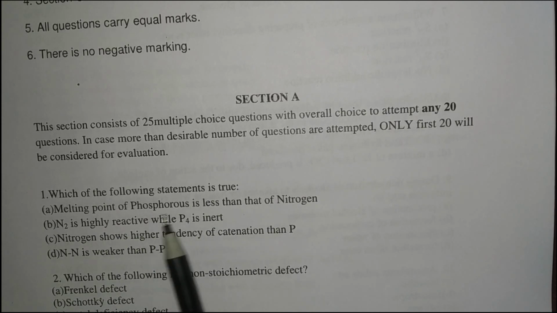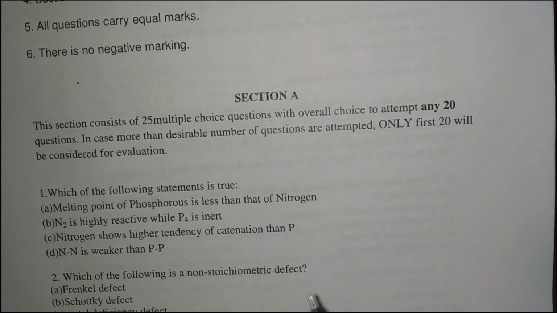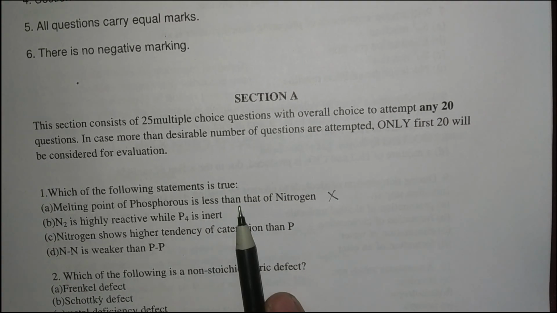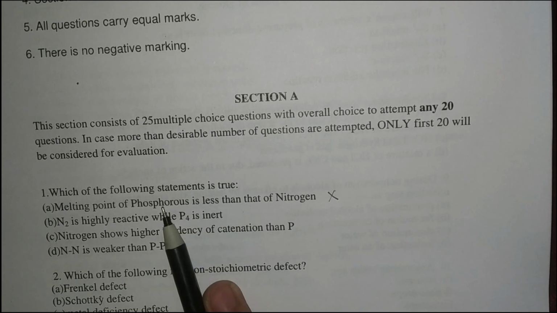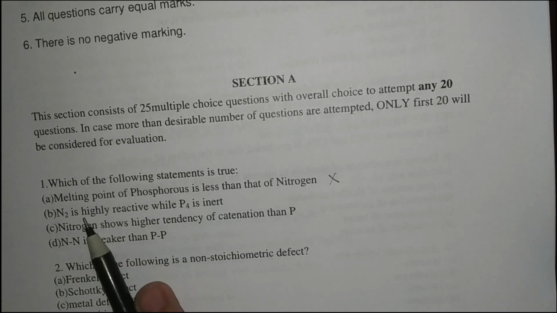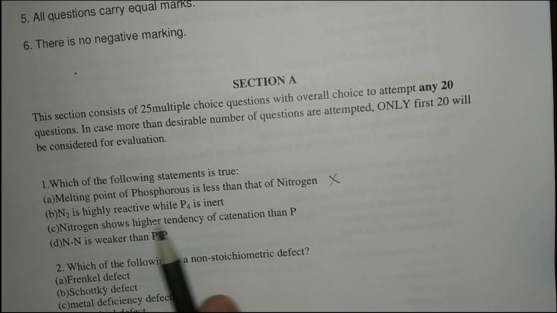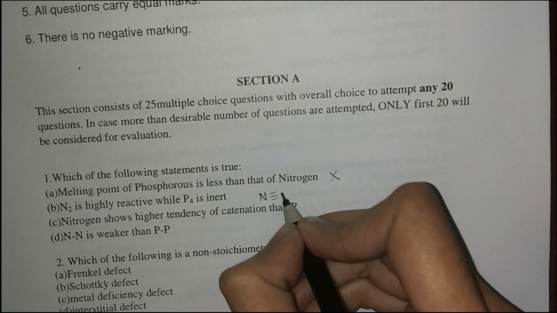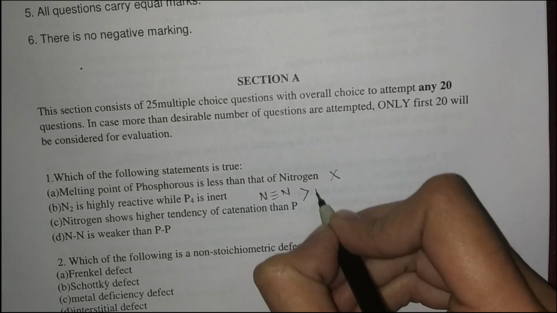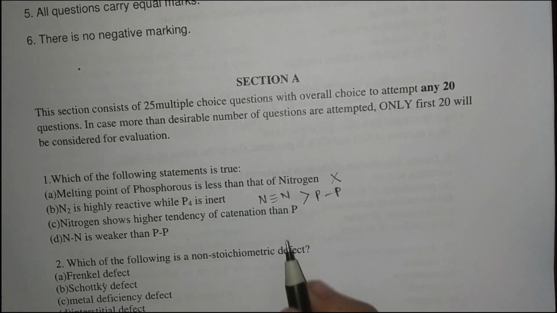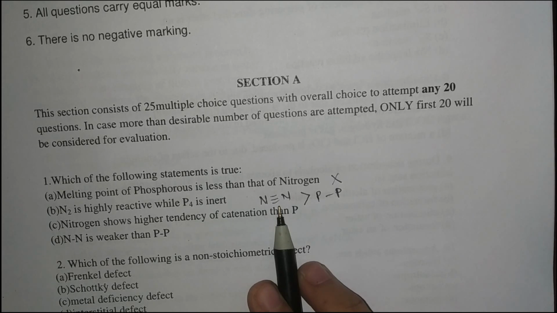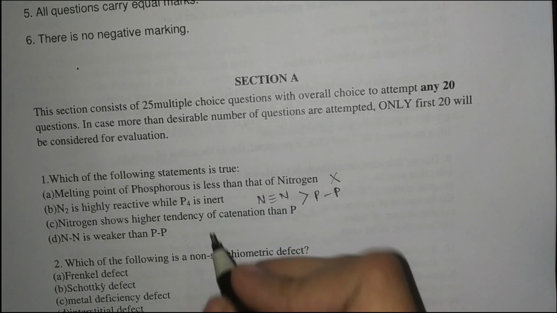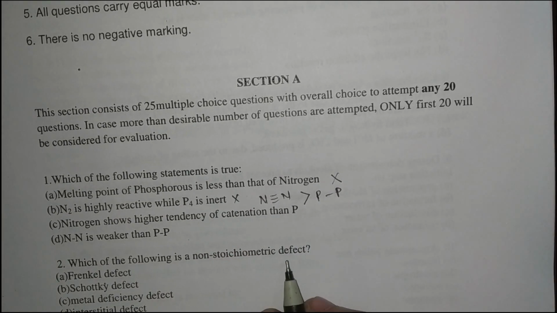Melting point of phosphorus is less than that of nitrogen? No, it is a false statement. Why? Because melting point of phosphorus is higher than that of nitrogen because of its larger size. Second statement is, N2 is highly reactive while P4 is inert. This is again false. Why? Because nitrogen has triple bonds and triple bond is stronger than single bond. So, nitrogen does not react very rapidly because of its higher dissociation energy of these triple bonds. So this is also false.